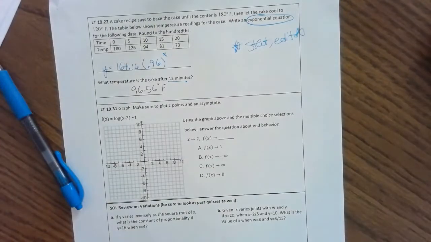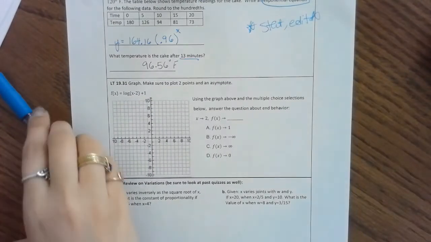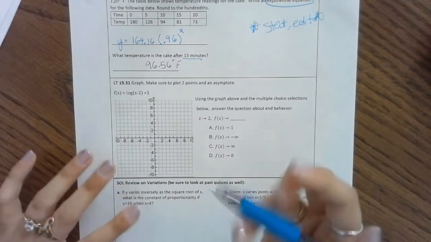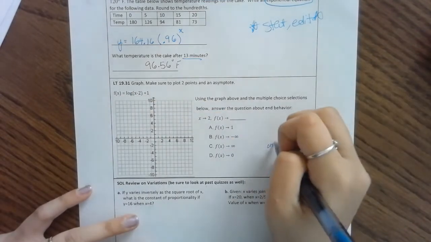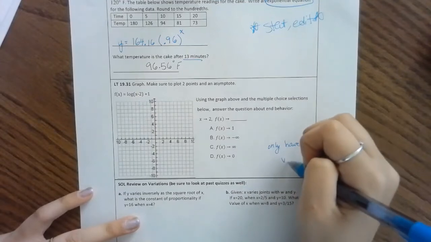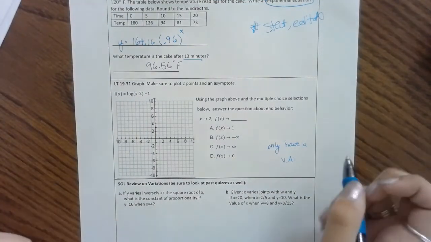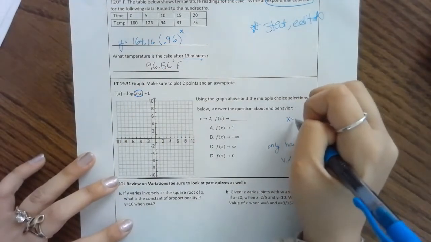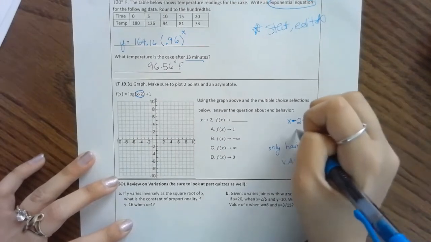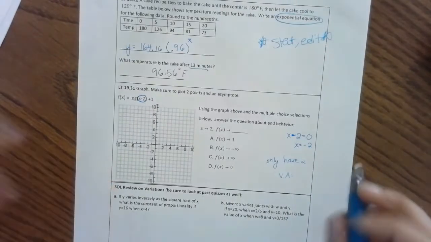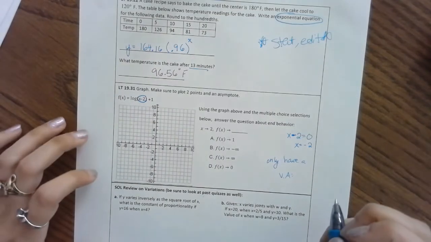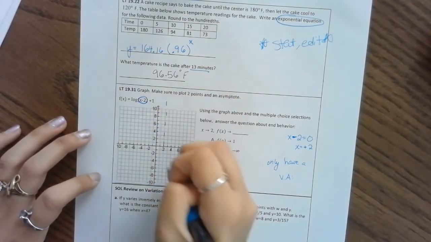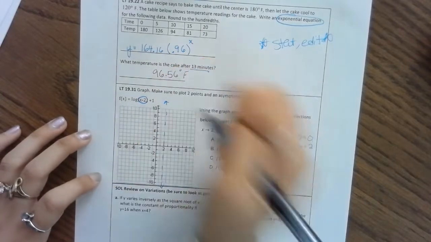Next up, 2 more problems to go. Here we're doing the log function now. Make sure to plot 2 points and your asymptote. So to find the asymptote, logs only have a vertical asymptote. And to find the vertical asymptote, we take whatever is inside the parentheses and set it equal to 0. So if I solve for x, I get x equals positive 2. At x equals 2, we have a vertical asymptote.